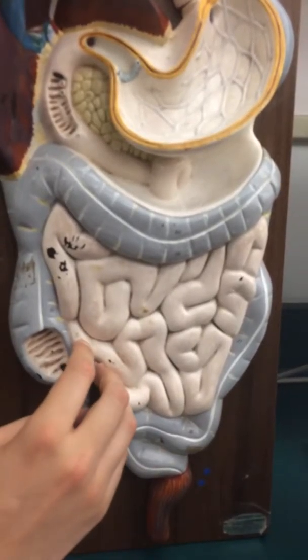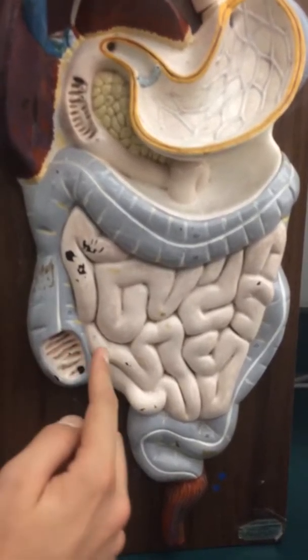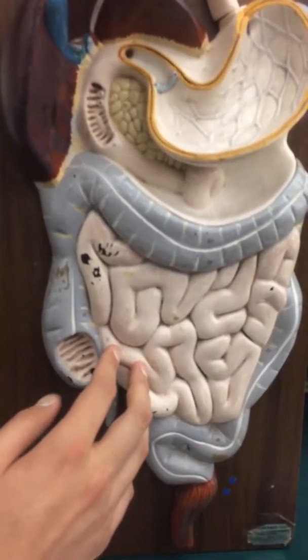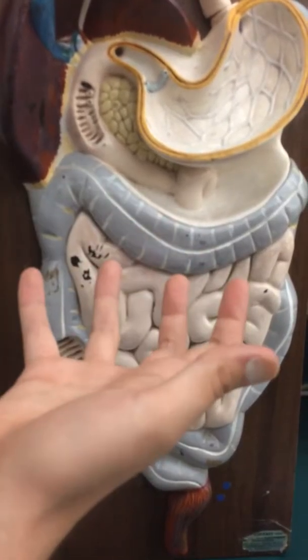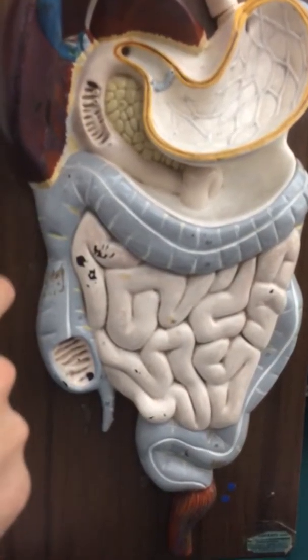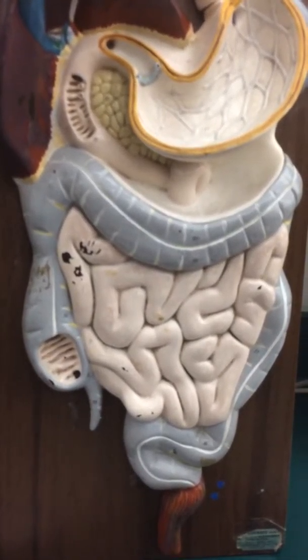If this bottom part is called the ileum, then the valve between the small intestine and the large is the ileocecal valve, right? Because we're at the cecum. So if this is the ileum area and that's the cecum, ileocecal valve. She has a model somewhere that's just that little area. So that's in between the small and the large intestine.